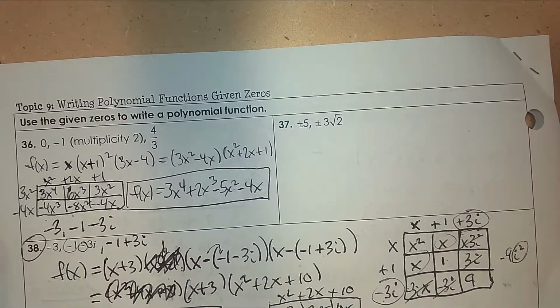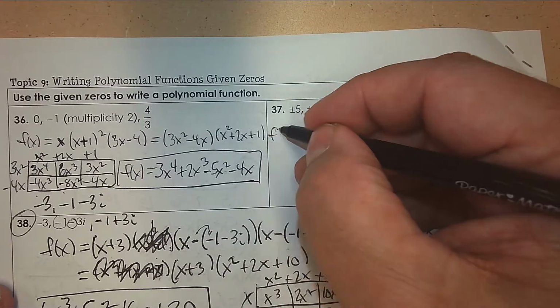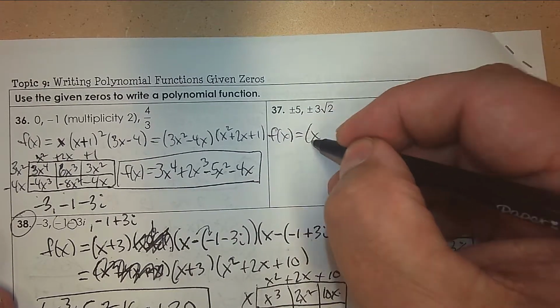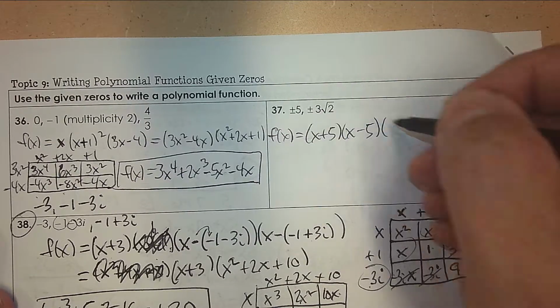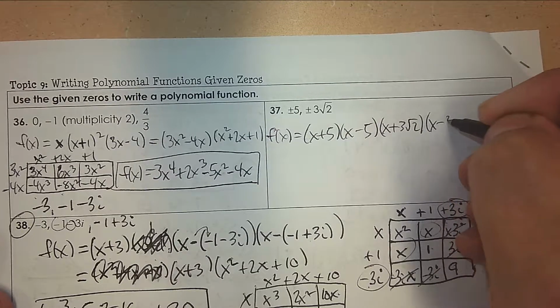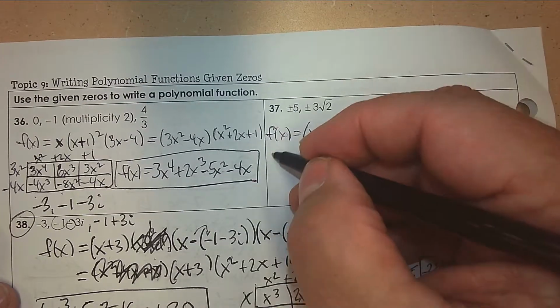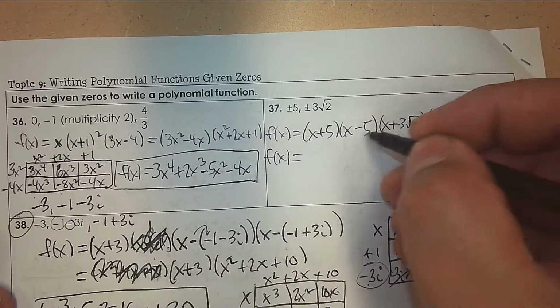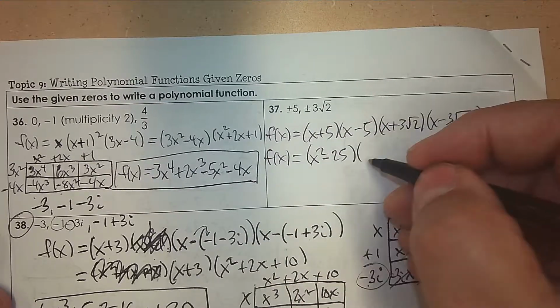All right, last one. Can we write these as factors? So if a zero is positive and negative 5, one's plus 5, one's minus 5. If it's positive and negative 3 root 2, one's plus 3 root 2, the other is minus 3 root 2. So those are the factors from the zeros. Then we're going to multiply the first two together, and you get x squared minus 25. The next two, you get x squared minus.